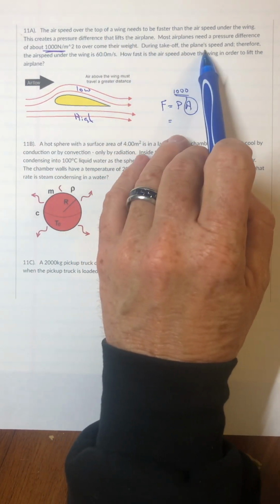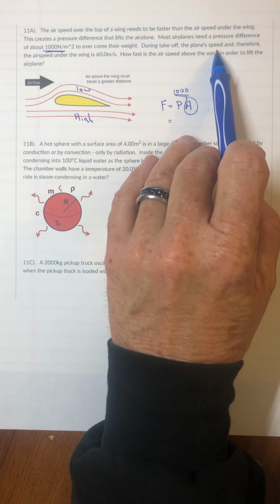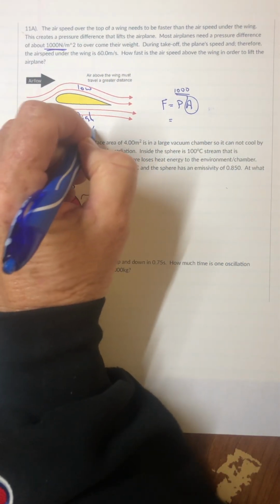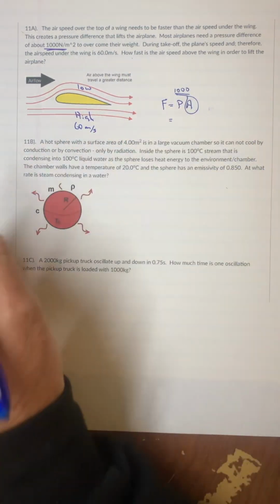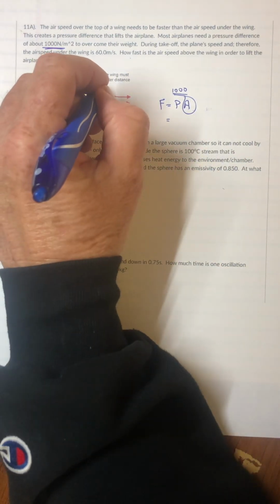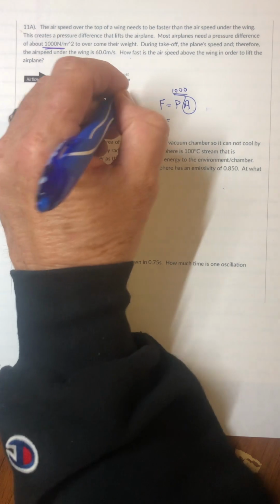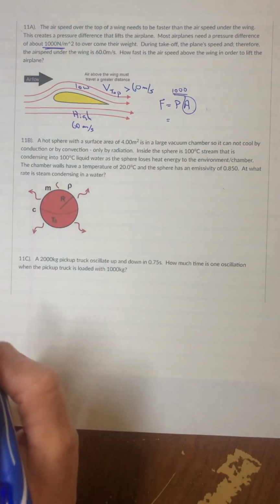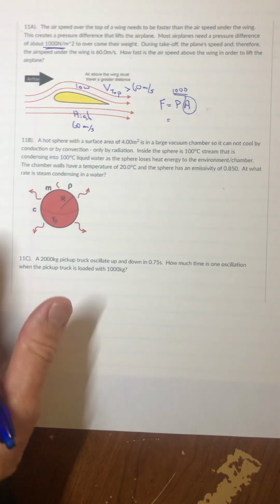So during takeoff, the plane's speed, and therefore the speed underneath, is 60 meters per second. How fast is the air above? Well, we know that if we call this the velocity on top of the wing, it has to be greater than 60. That's how we get the lower pressure, the Bernoulli effect. Okay?